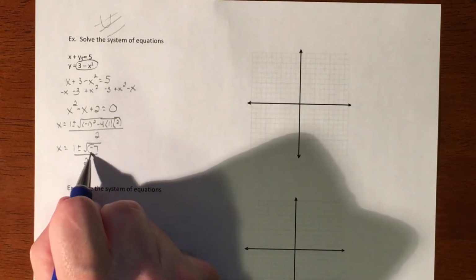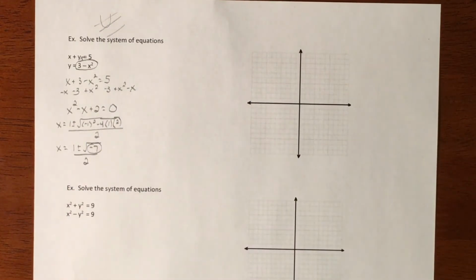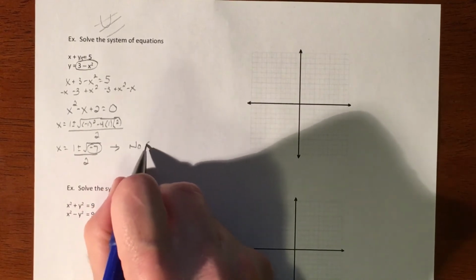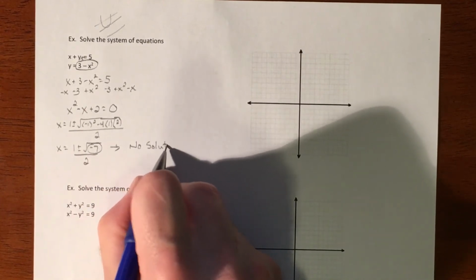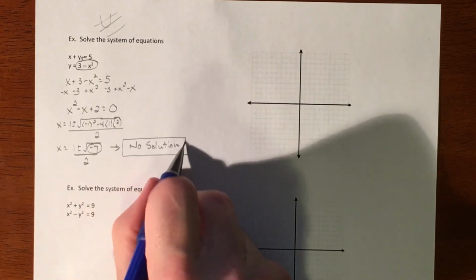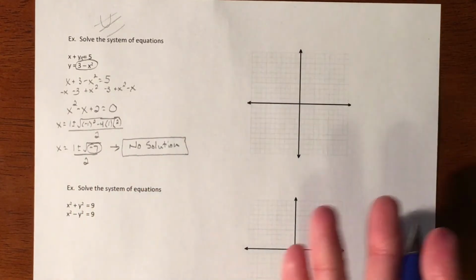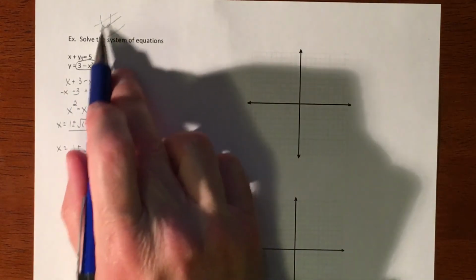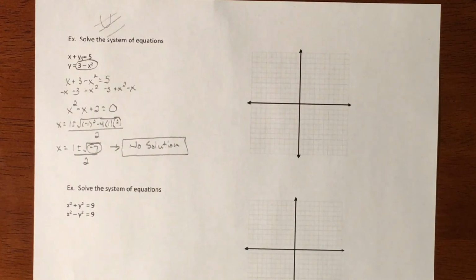Well, that creates an imaginary, and we're not going to have imaginaries here, so this is leading me to believe that we have no solution. So we should be looking at lines that are not crossing each other. Let me jump into the graph real quick to validate that this parabola and this linear are not going to cross each other at all. They're somewhere off away from each other.